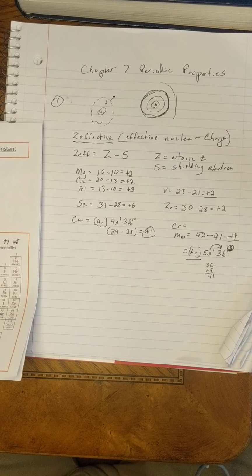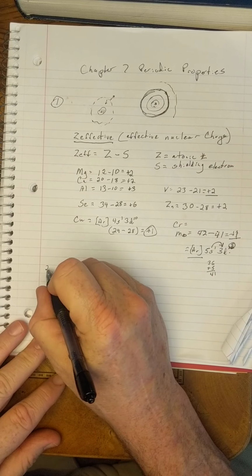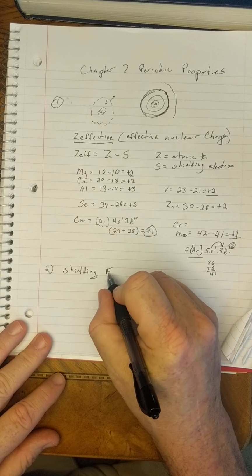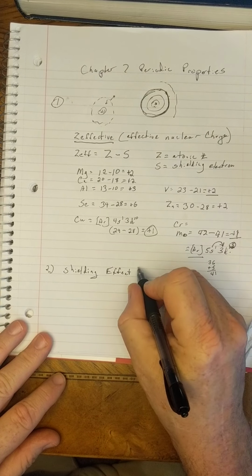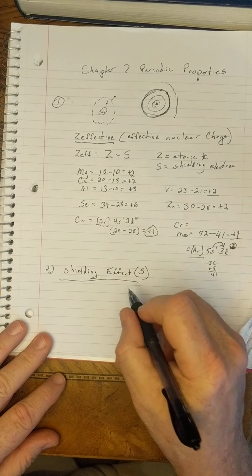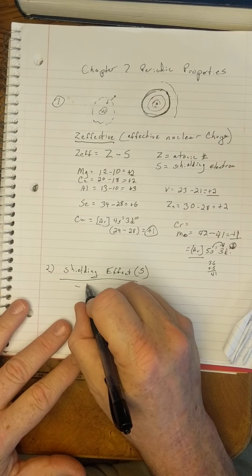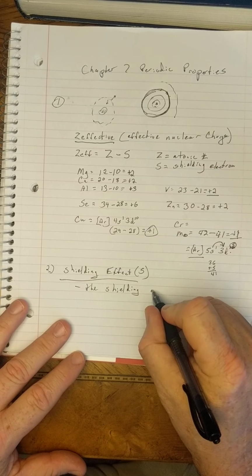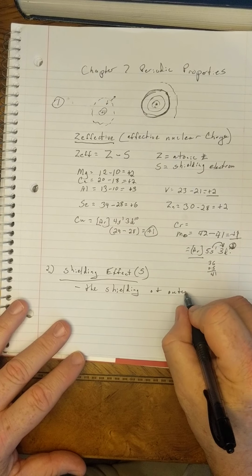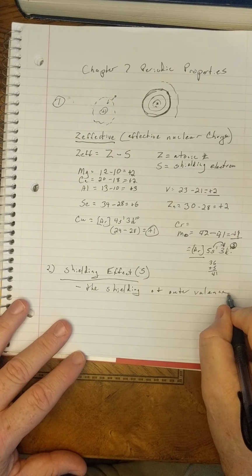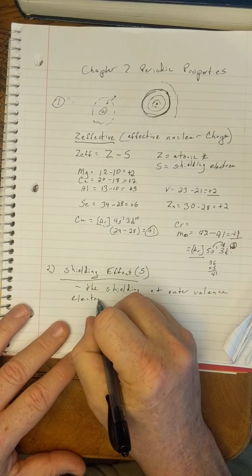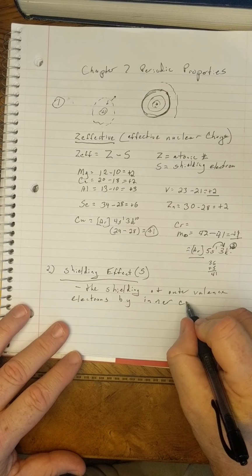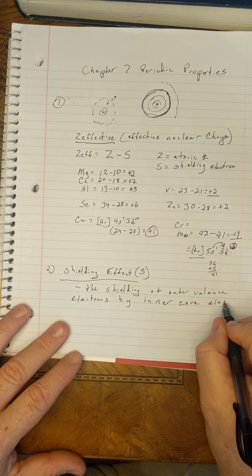Alright, number 2. Shielding effect. You consider that to be S. Okay. And shielding effect is the shielding of your outer valence electrons by the inner core electrons.